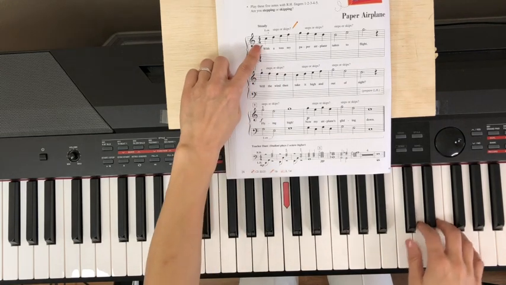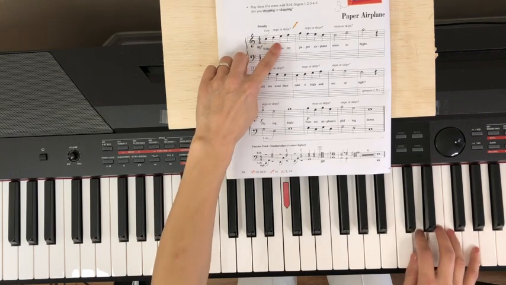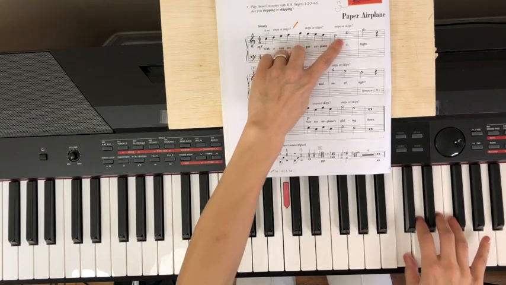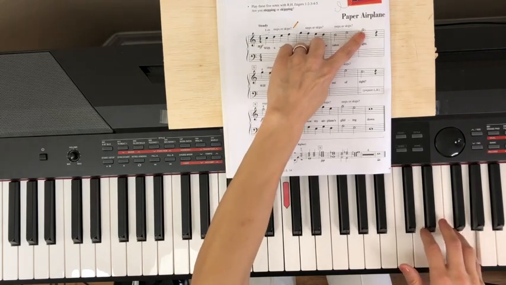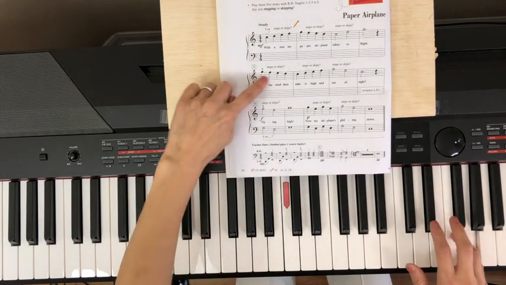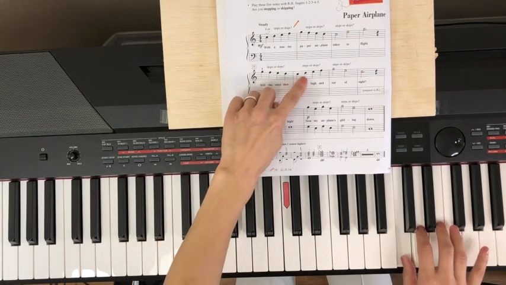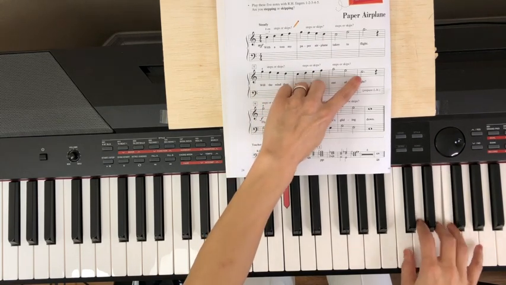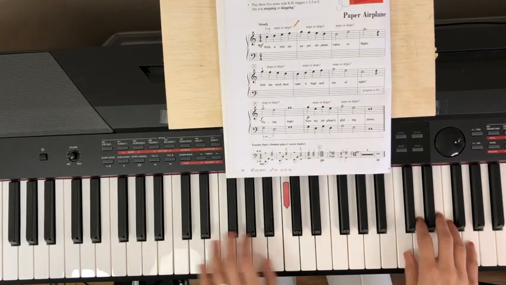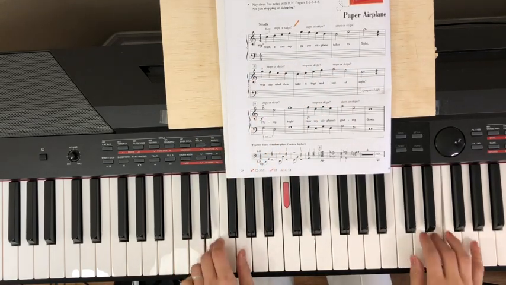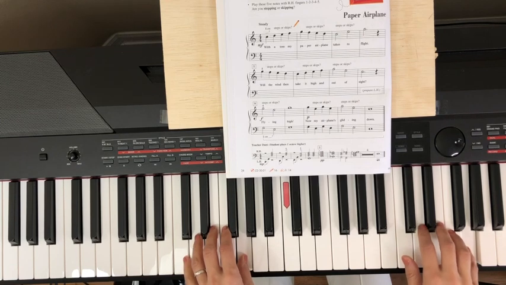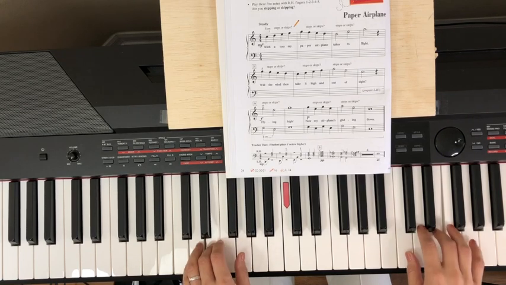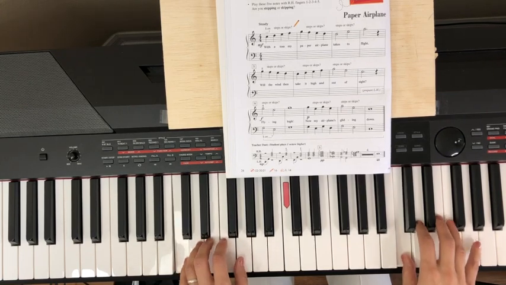1, 2, 3, 4. C, D, E, F, G, F, E, D, C, E, G, 2, 3, 4. G, F, E, D, C, D, E, F, G, E, C, 2, 3, 4. Together. G, E, G, 2, 3, 4. G, G, E, G, E, C, 2, 3, 4.